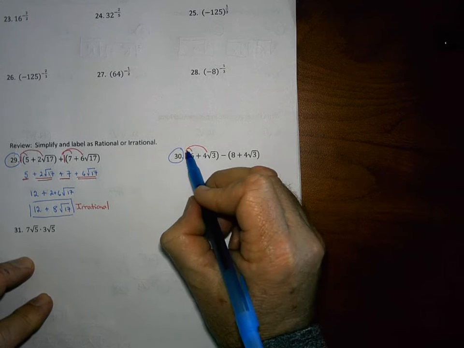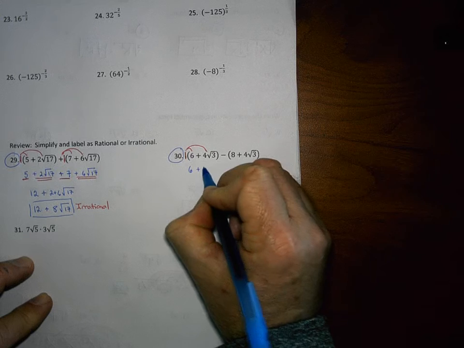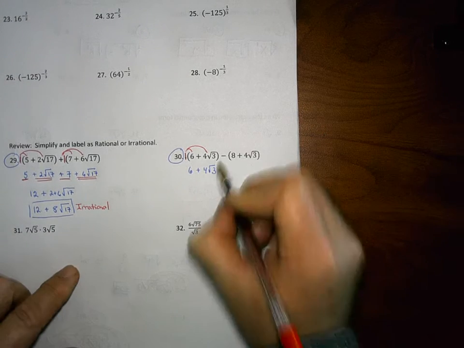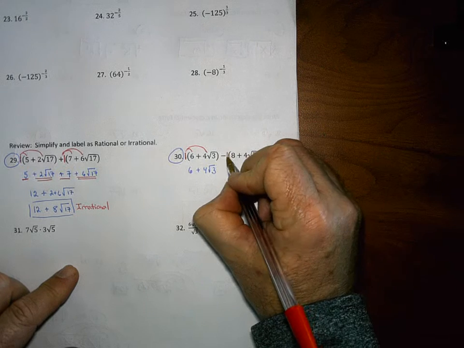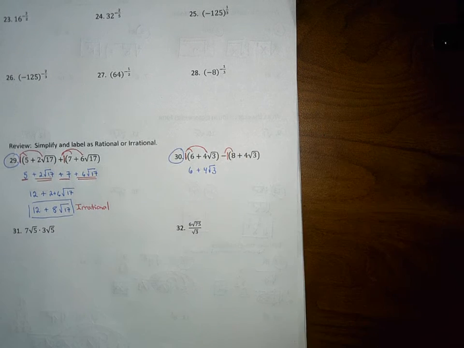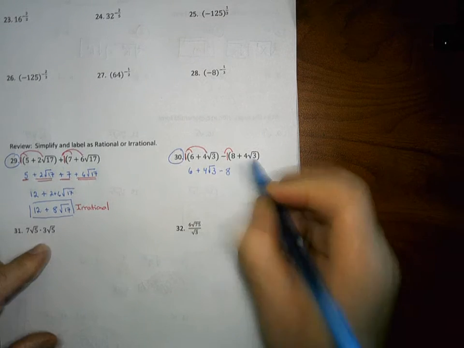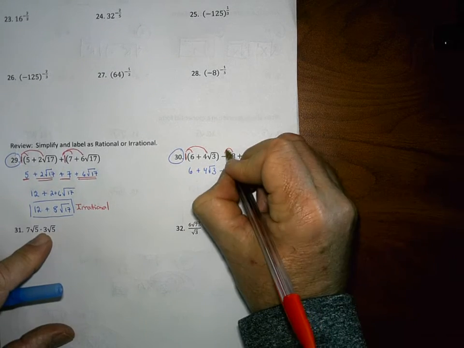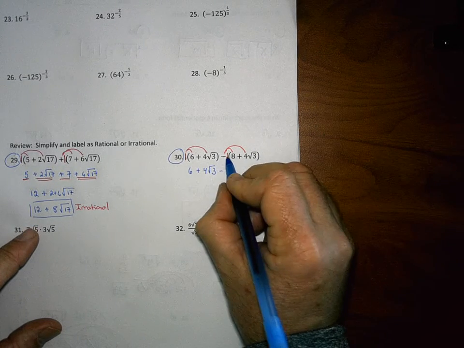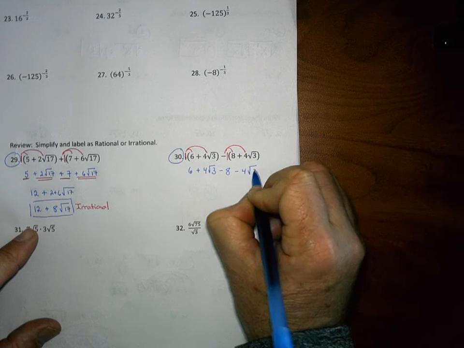If I took the 1 and I multiplied it by the positive 4 square root of 3, that's going to give me a positive 4 square root of 3. When you go to the second grouping symbol, we have a 1 here, but it's a negative 1. So if you took the negative 1 and multiplied it by the positive 8, that's going to give you a negative 8. Then if you took the negative 1 and multiplied it by the positive 4 square root of 3, a negative times a positive is going to give you a negative 4 square root of 3.